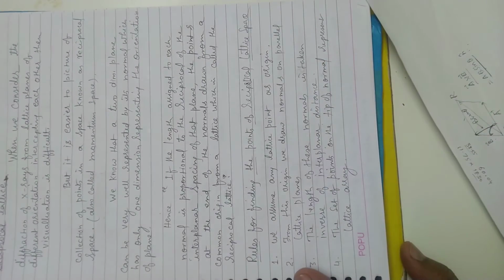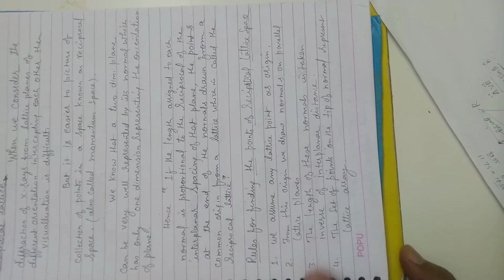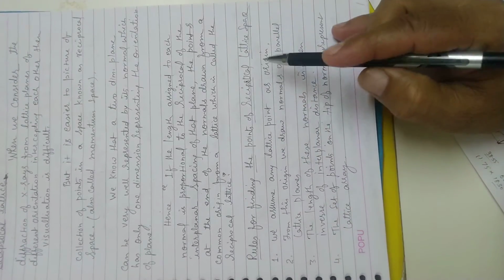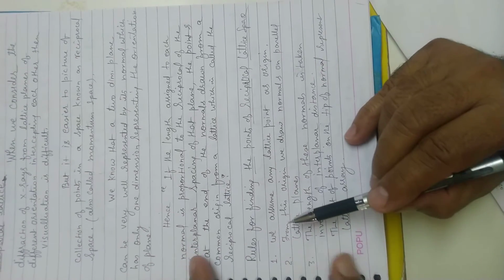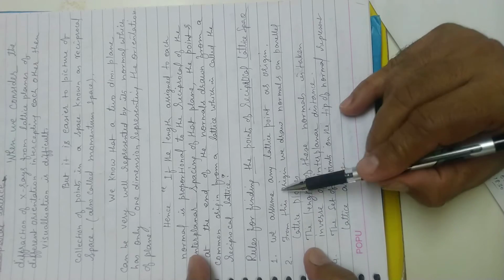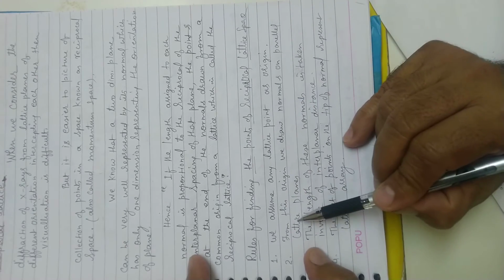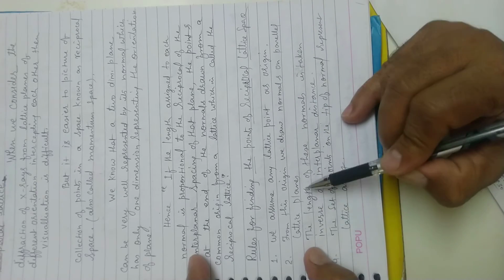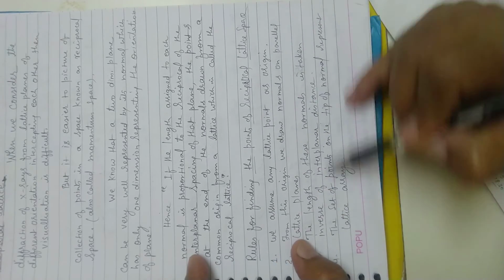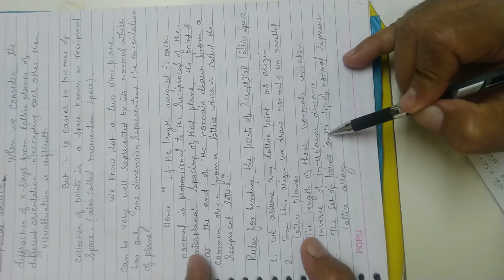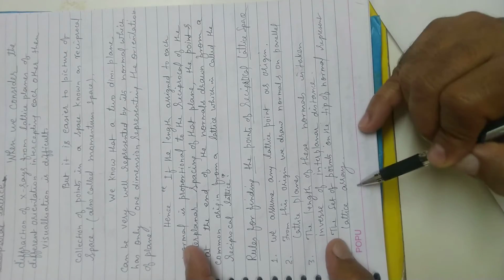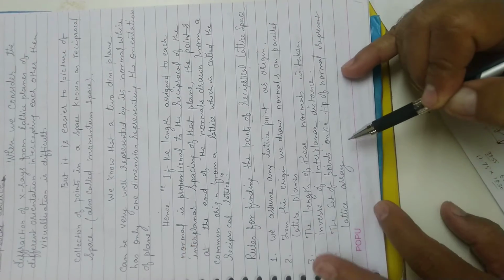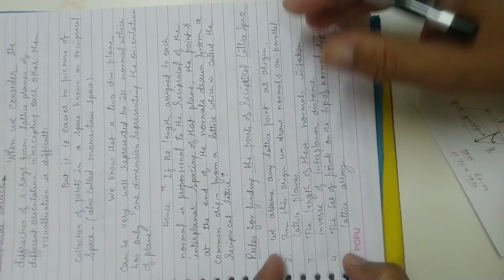We are following certain rules to construct the reciprocal lattice space. See, we assume first of all any lattice point as origin. From this origin we draw normals on parallel lattice planes. The length of these normals is taken as the inverse of the interplanar distances. The set of points on the tips of the normals represents the lattice array. These are the four steps which I shall take.